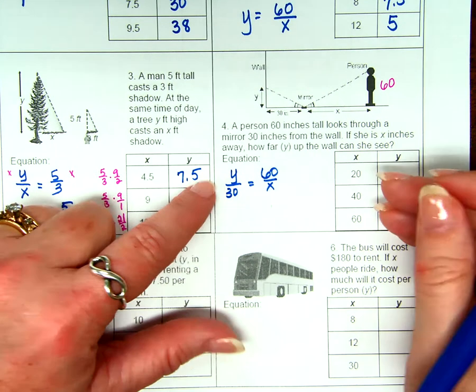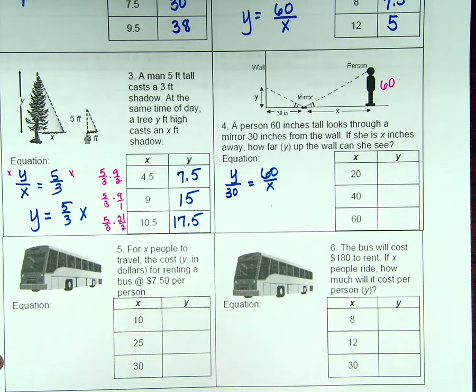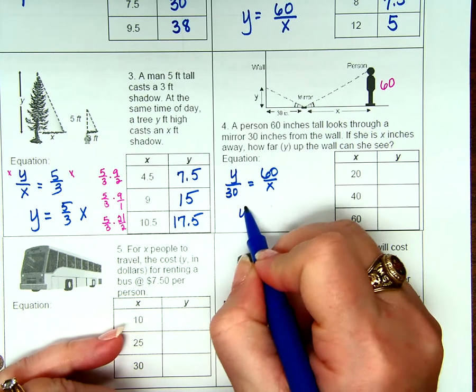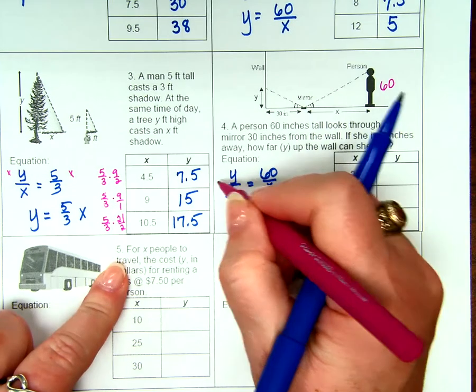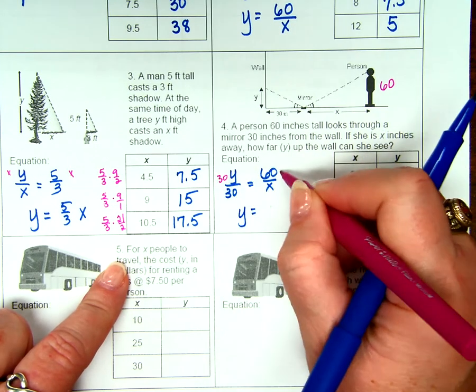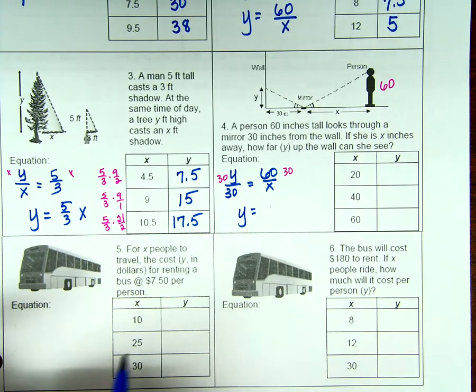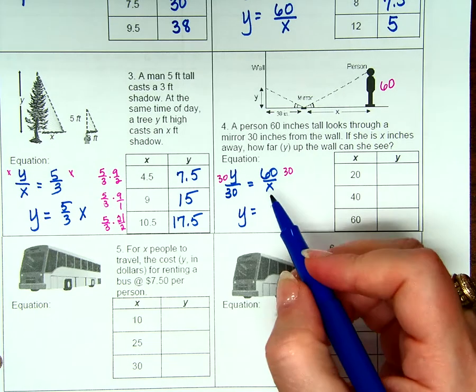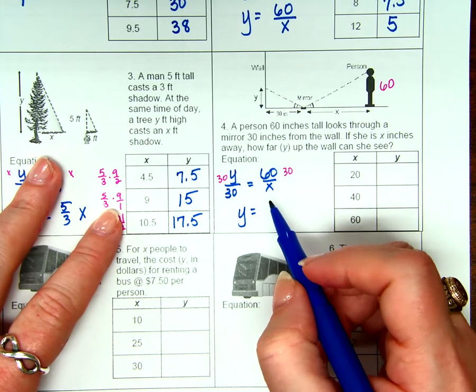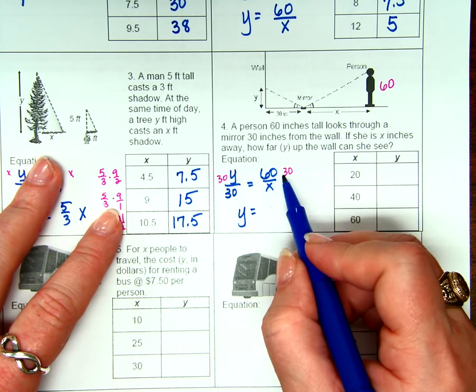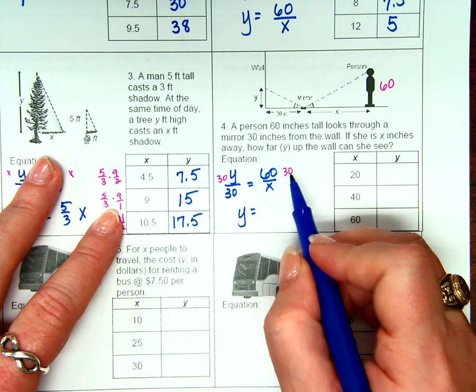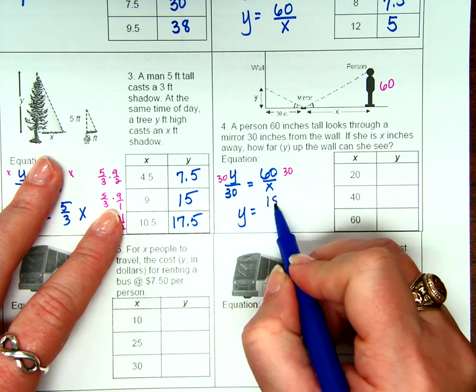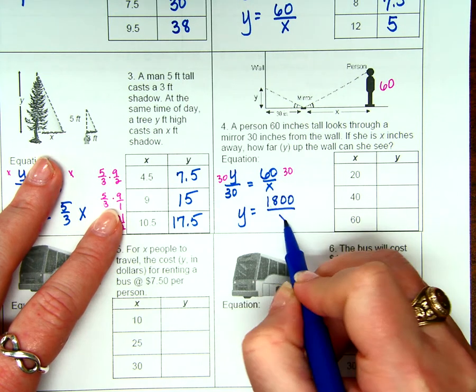Yeah, a lot of different ways to set up a proportion in there. Now, what if I want this to say y equals? What would it be then? I'd have to multiply both sides by 30, right? What's 6 times 3? 18. And I have two more zeros, two more tens places. Yes?